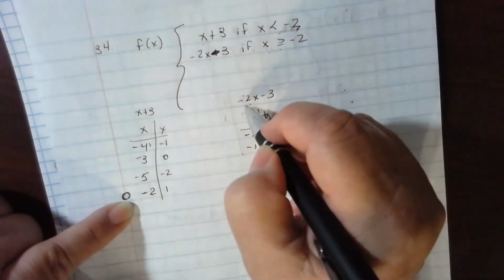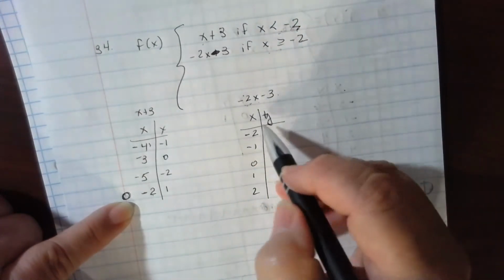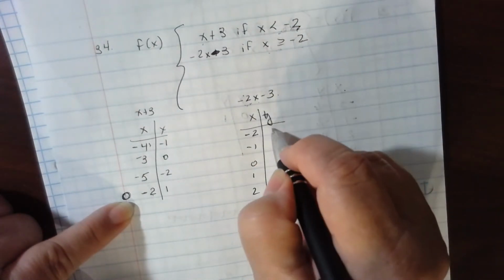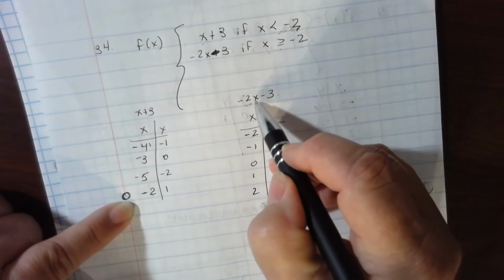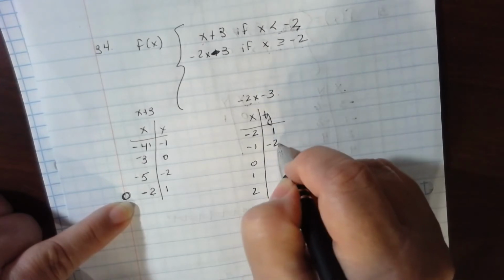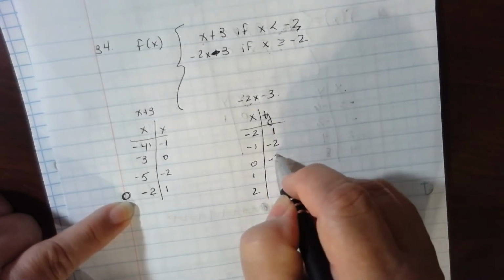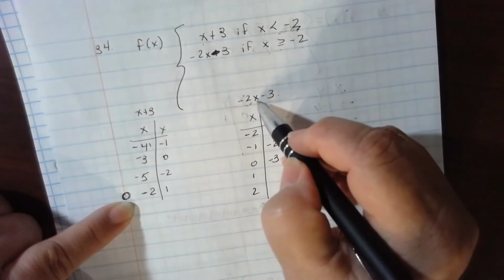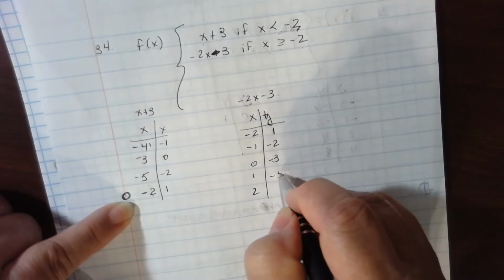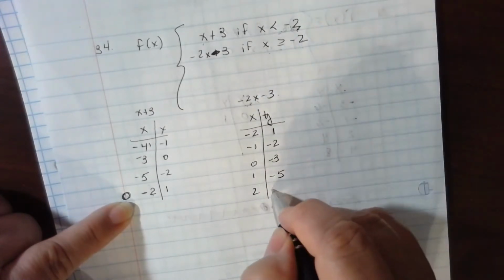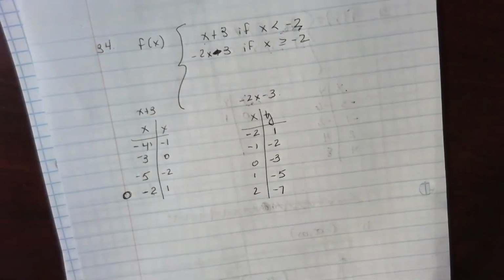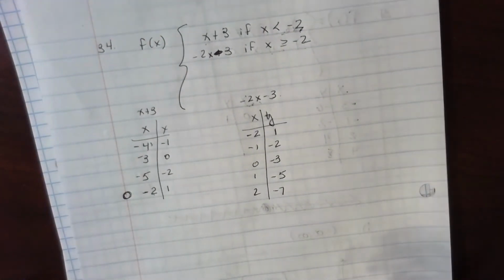And the rule is negative 2x minus 3, so that would be 4 minus 3, 2 minus 3, 0 minus 3, negative 2 minus 3, and negative 4 minus 3. Now I'm going to transfer those points to my graph.